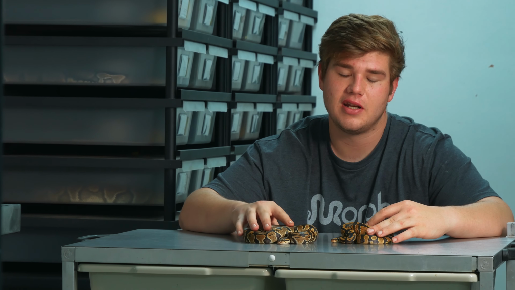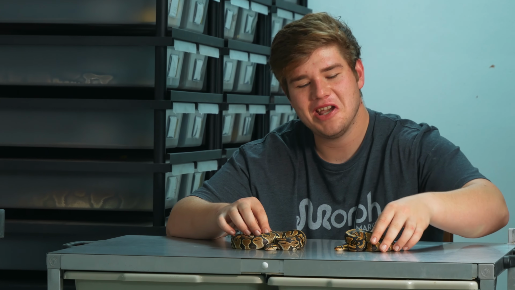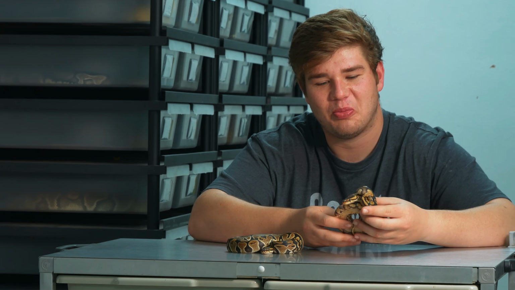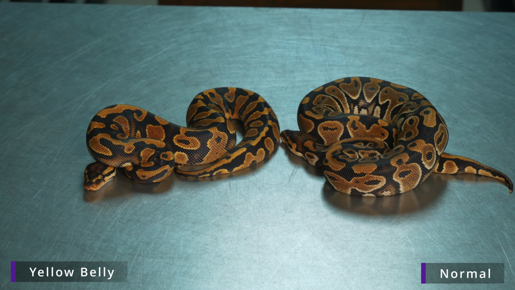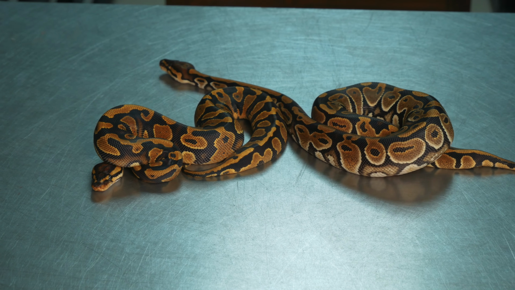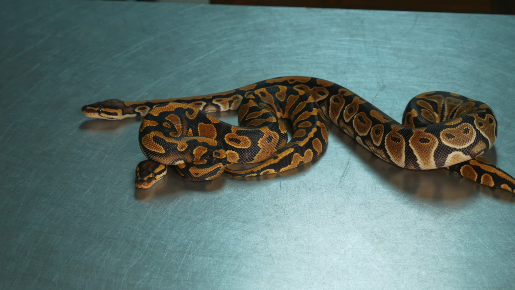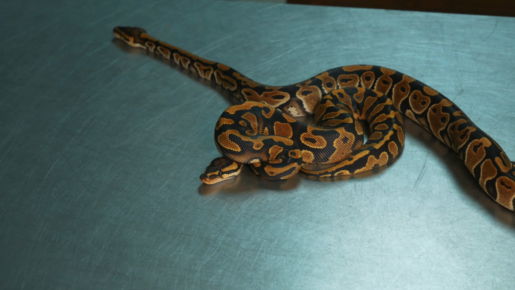So here we've got yet again a normal ball python on my right hand side, and here we've got a yellow belly ball python, which doesn't look much different to the normal ball python, but some of the key characteristics of the yellow belly gene, of course, it's got a bit of a yellowish undertone on the belly, and just the overall coloration of the animal is a lot more golden.